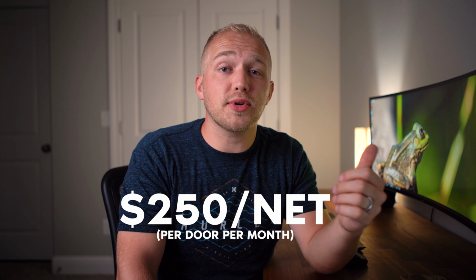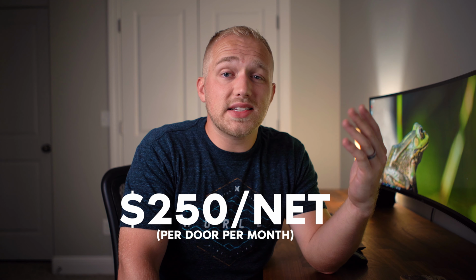Another metric that's not discussed very often, but one that I personally like to use, is net cash flow per door. For myself personally, I try and shoot for $250 per door per month. Again, this varies wildly based off where you live. I live in a low cost of living area, and so my numbers are most likely going to be higher than a lot of you watching.